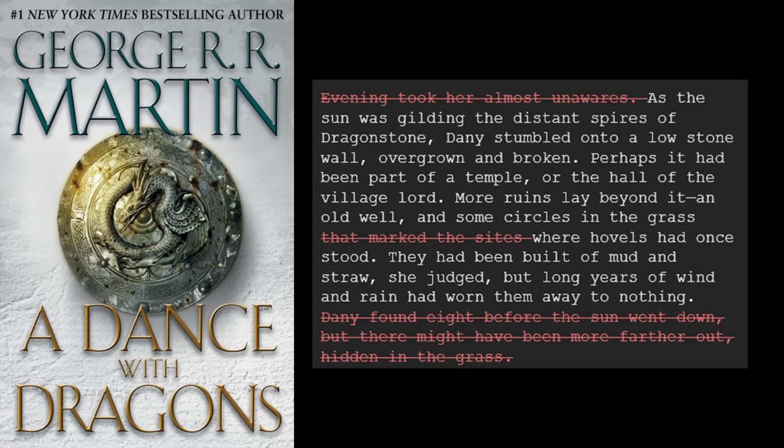As the sun was gliding, the distant spires of Dragonstone. That's verbatim. Sorry, guys. There's a missing word there. So, you know, whatever. I didn't even correct that stuff. As the sun was gliding, the distant spires of Dragonstone, Dany stumbled onto a low stone wall, overgrown and broken. Perhaps it had been a part of a temple or the hall of the village lord. More ruins lay beyond it, an old well, and some circles in the grass where hovels had once stood.